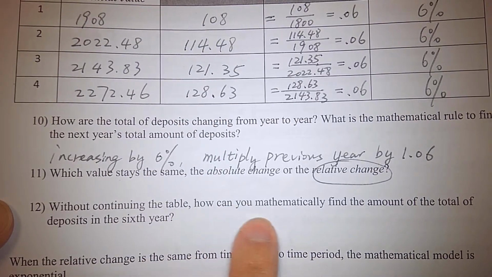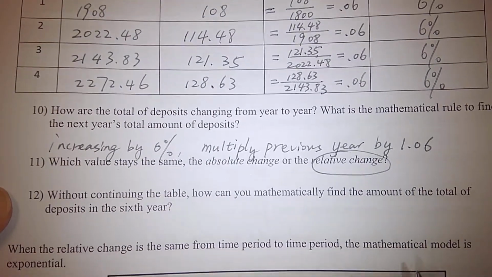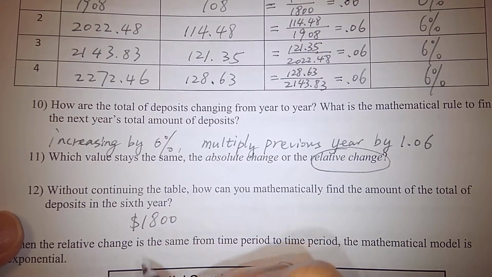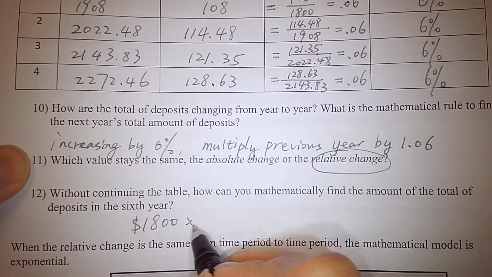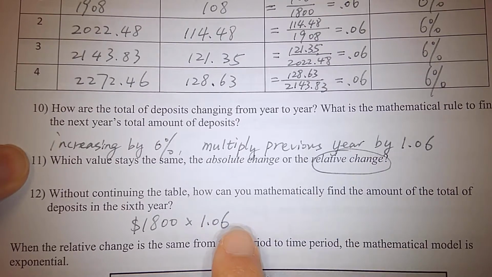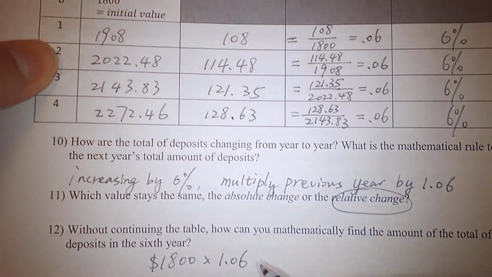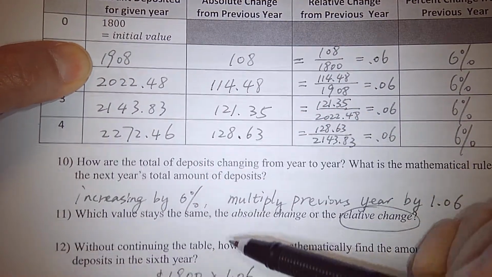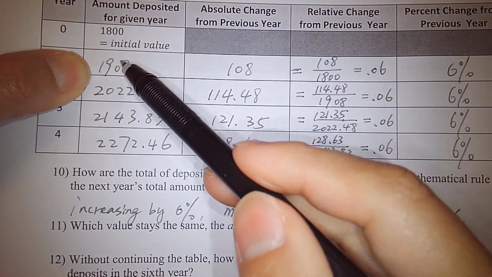So mathematically it's going to be $1,800 times 1.06. First time it gave us this result, right? Remember, 1,800 times 1.06 gives us this.